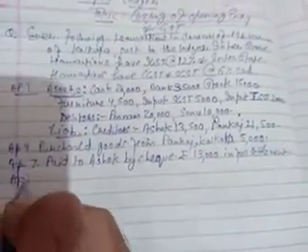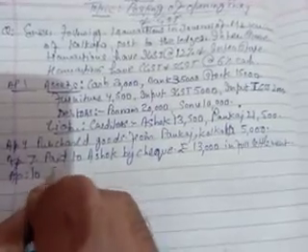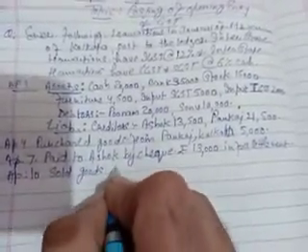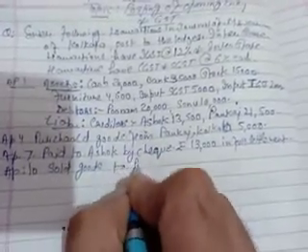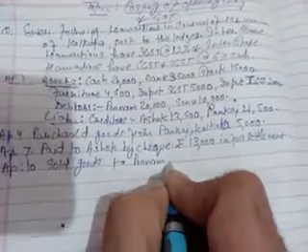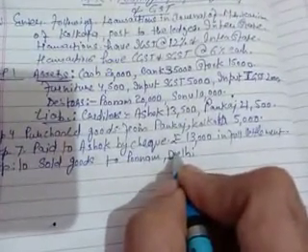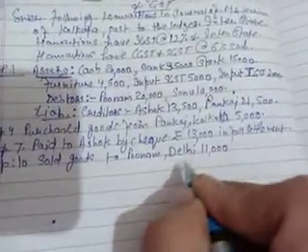Then April 10, sold goods to Poonam of Delhi, 11,000.